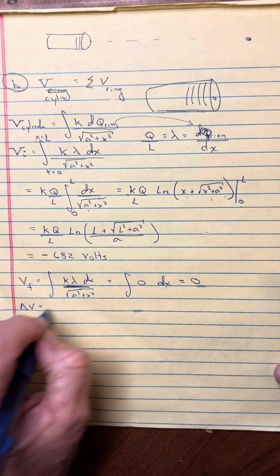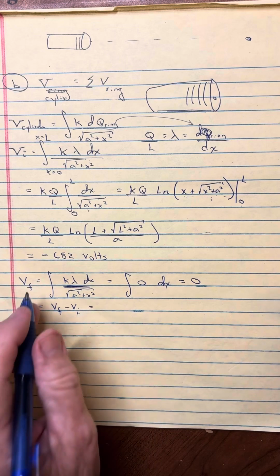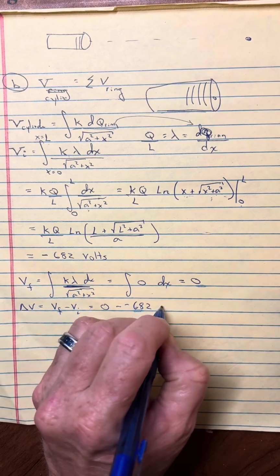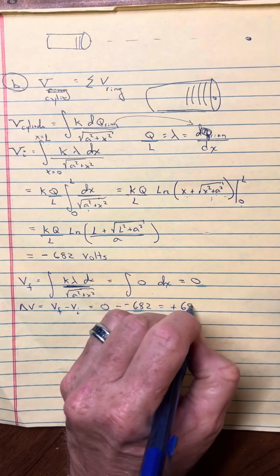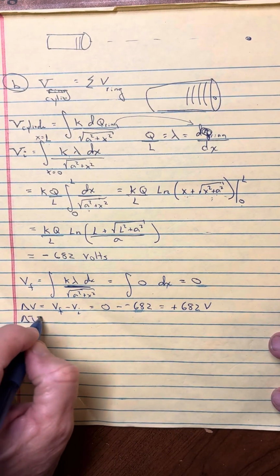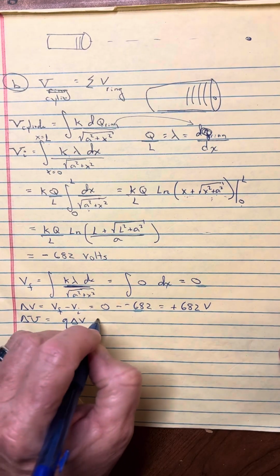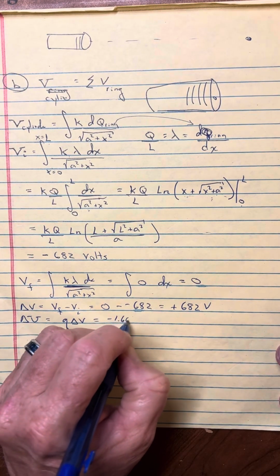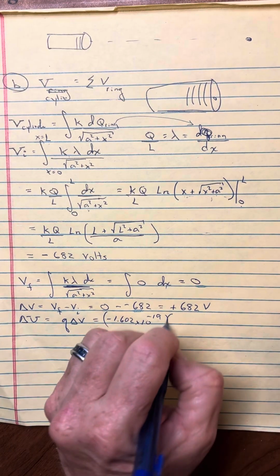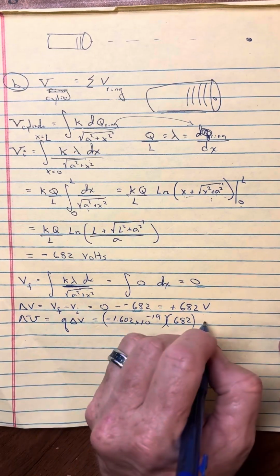So the change in potential, which is final minus initial, would be 0 minus the negative 682, which is a plus 682 volts. So the change in potential energy, which is Q times the change in potential, would be the negative 1.602 times 10 to the minus 19 times 682 volts.